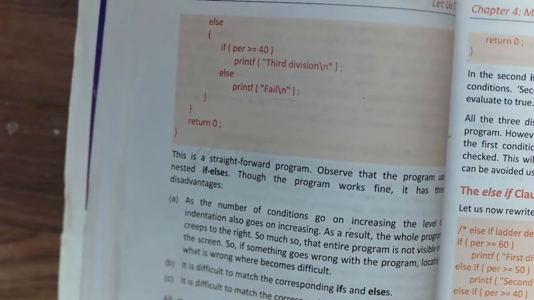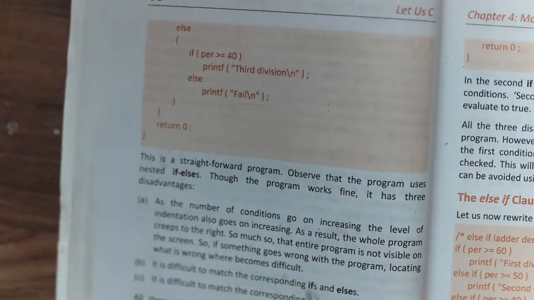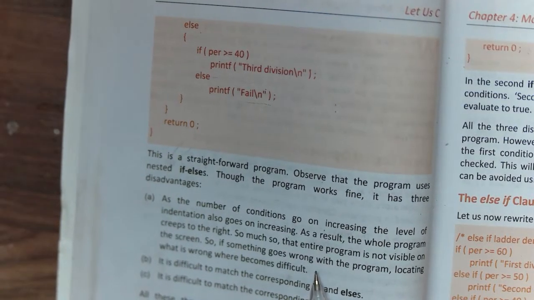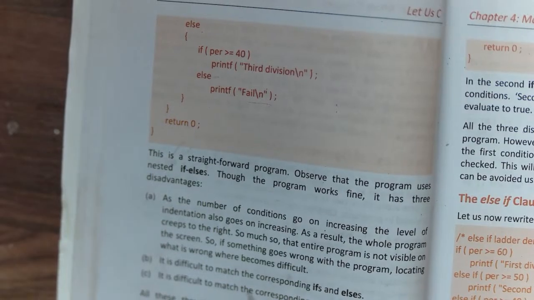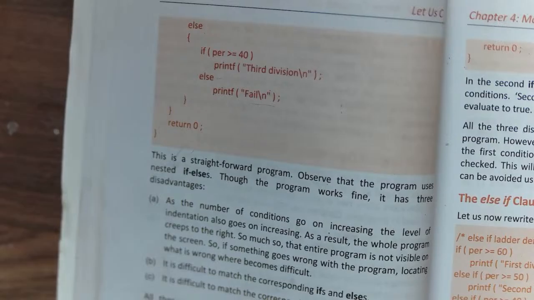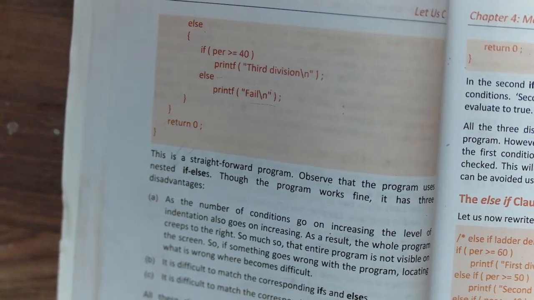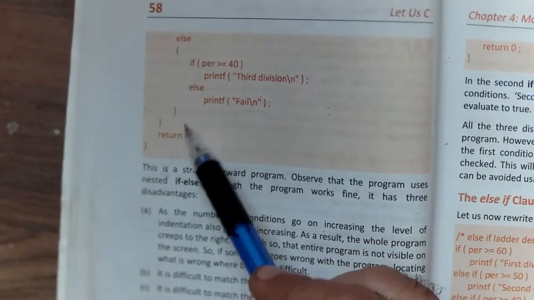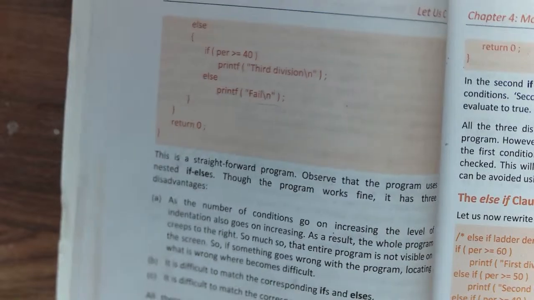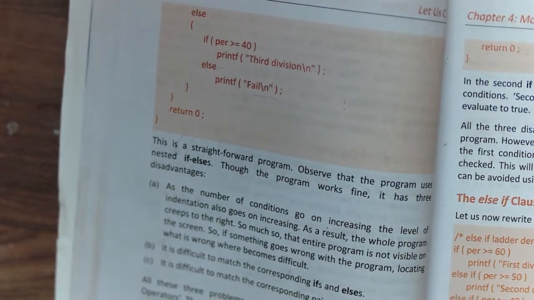It is difficult to locate the problem if something goes wrong in the program. It is difficult to match the corresponding if-else. It is difficult to match the corresponding pair of braces. It will be a very long program. All these three problems can be eliminated by using logical operators.